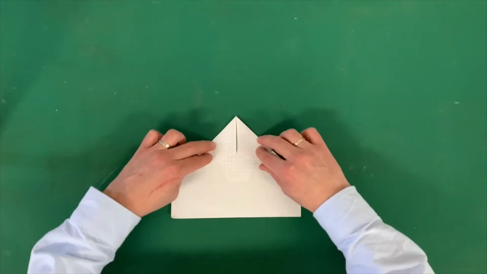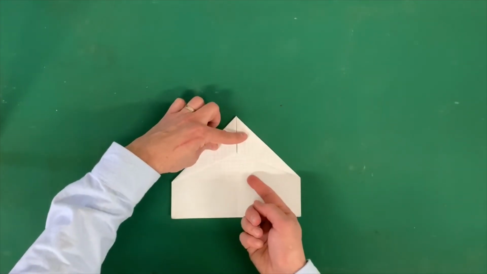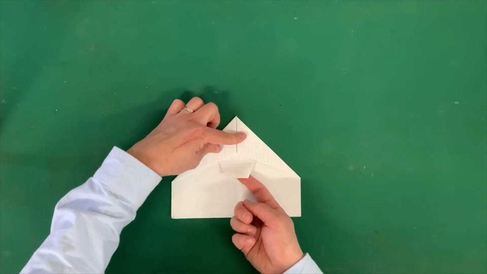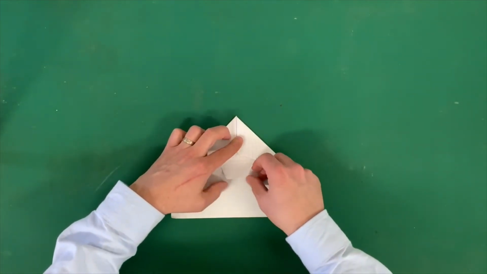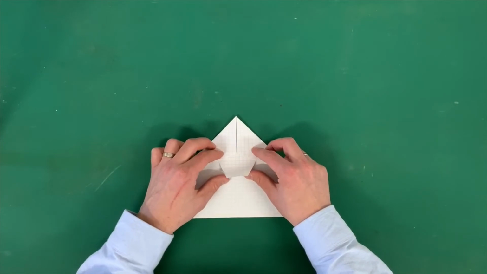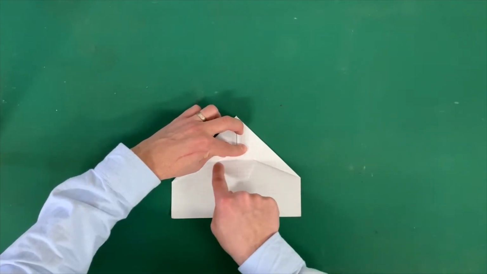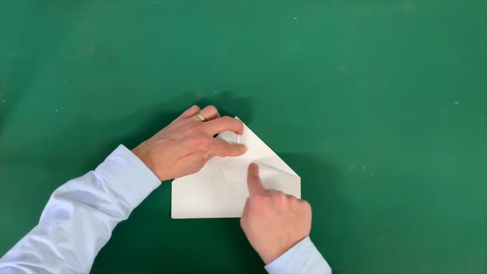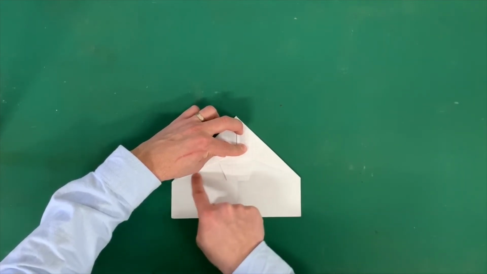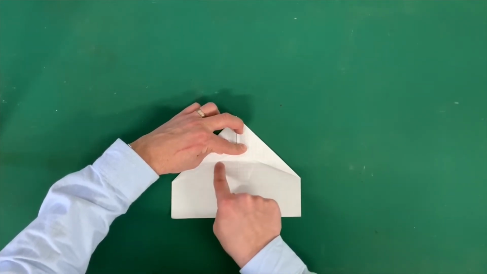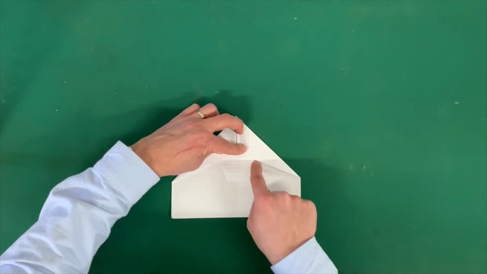We're getting closer. Now you should have this flap right in the middle. We're going to use that flap to hold everything in tight. It's going to work for us. And we're going to fold it right where these two lines meet. So this line and this line, they meet right there. This line and this line meet right there.